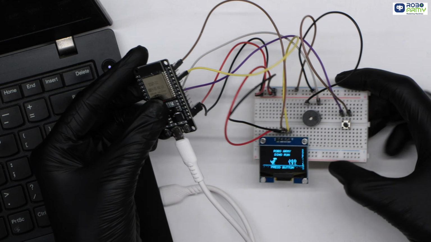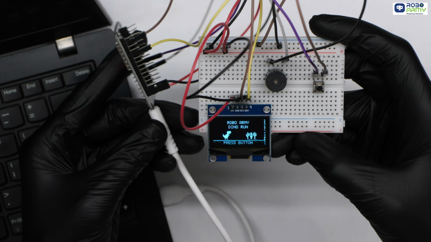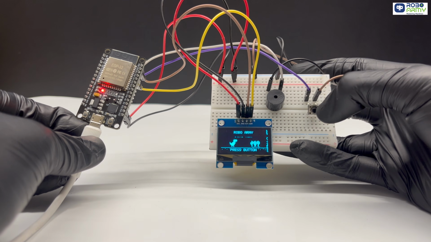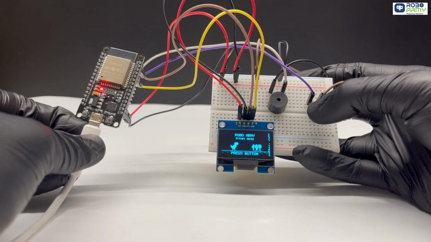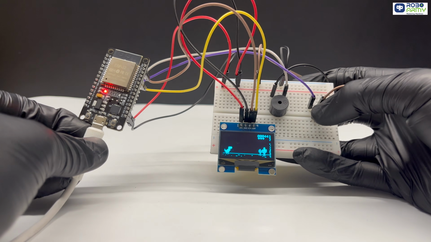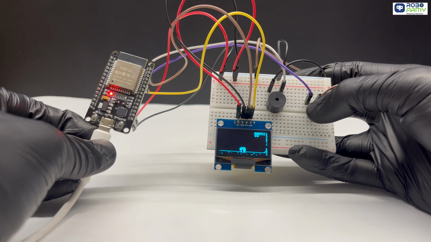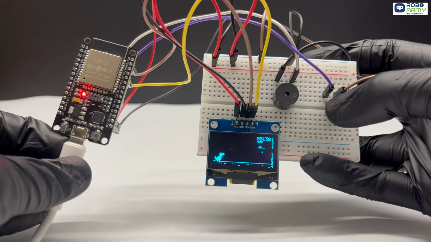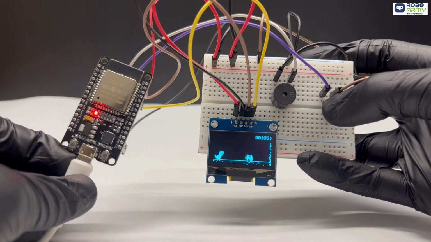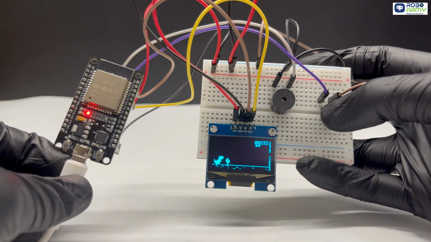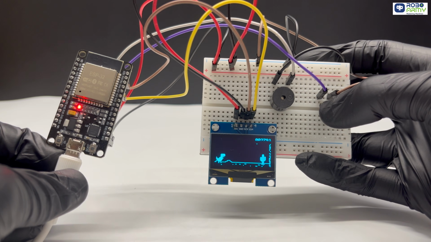When the game starts, the dinosaur will appear on the display. The obstacle will start moving toward the dinosaur. Now press the push button, the dinosaur should jump. If the timing is correct, the dinosaur will jump over the obstacle. If the dinosaur hits the obstacle, the game will stop or restart depending on the game logic inside the T-Rex file. The buzzer will also give sound feedback according to the game response.